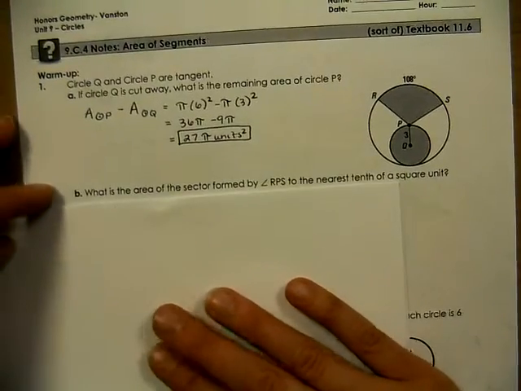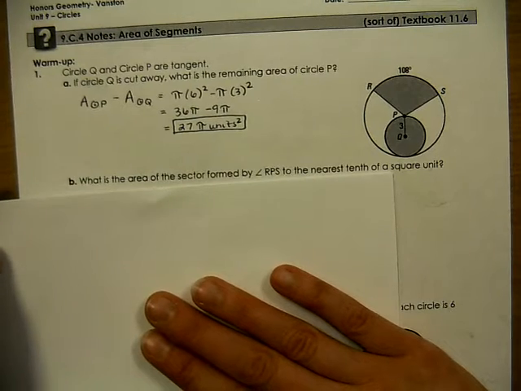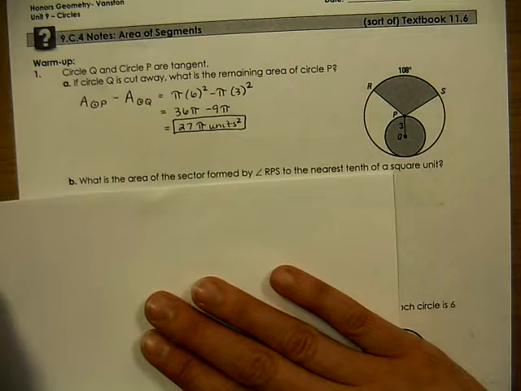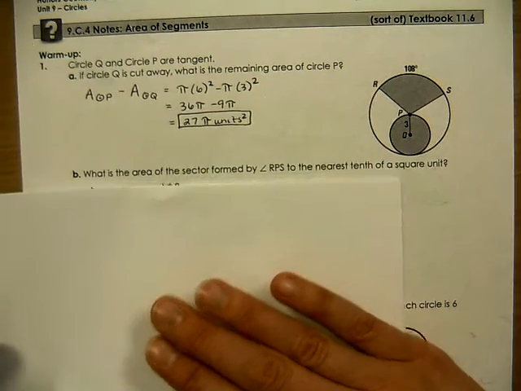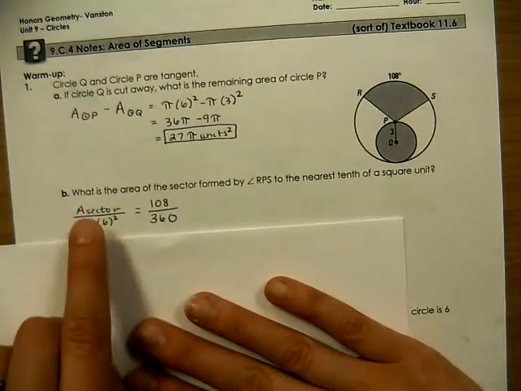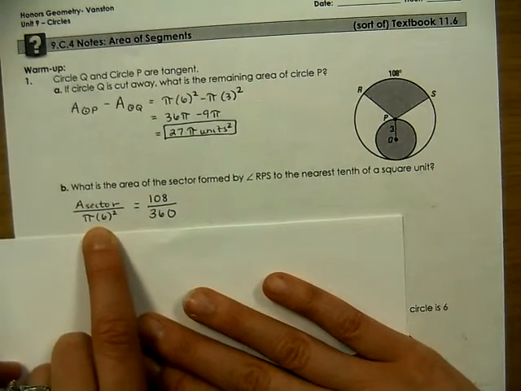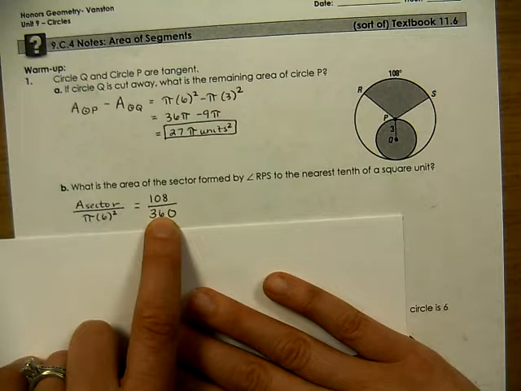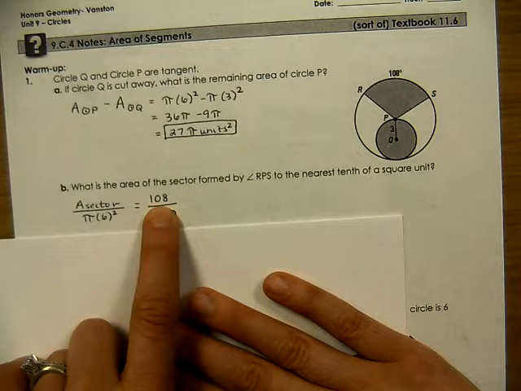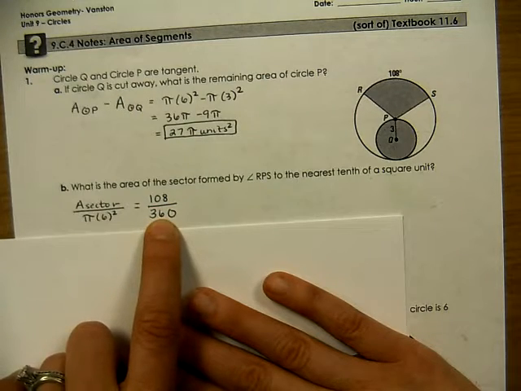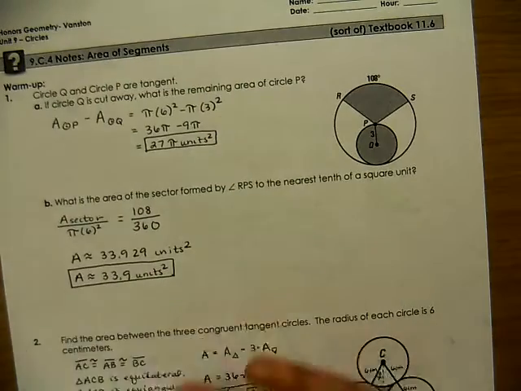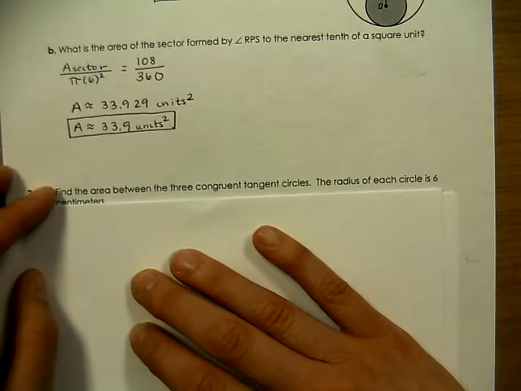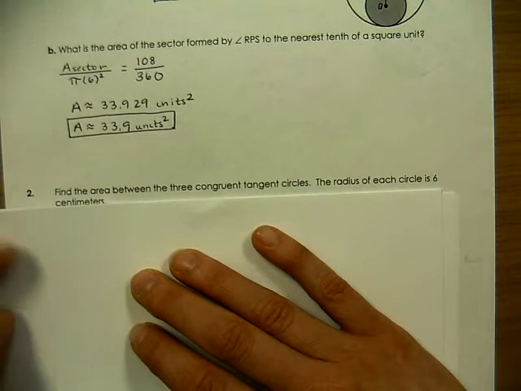The next one asked me for the area of the sector. Now I like to use proportions to find the area of the sector. Remember, to find the area of the sector, I need to know the measure of the central angle as well as the radius, so that I could figure out what the area of that big circle is. So here, it's the area of the sector divided by the area of the circle. Remember, the circle has a radius of 6, equals the ratio of the measures. So we have the central angle has a measure of 108 degrees, the whole circle has a measure of 360, and then when I solve that, I get approximately 33.9 square units, because we're talking about area.